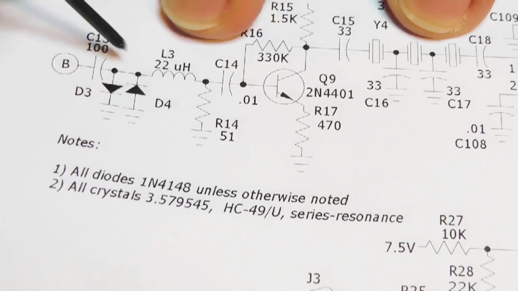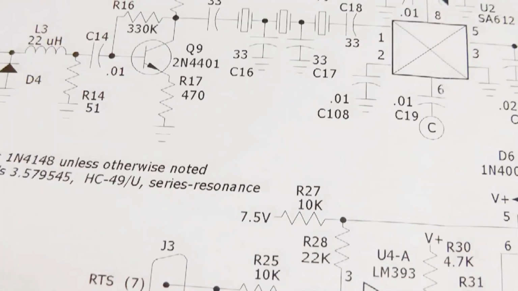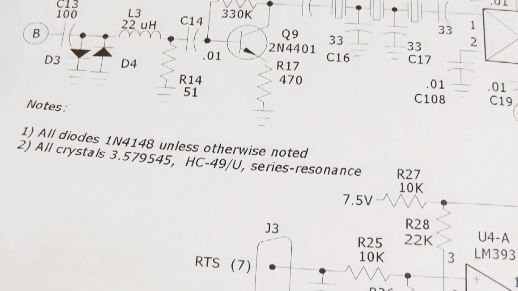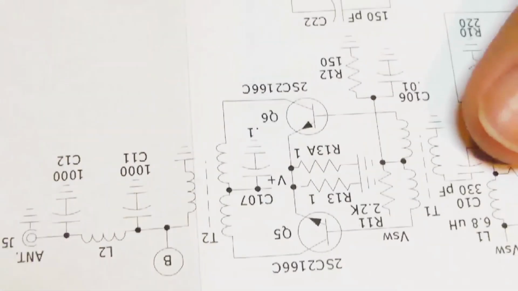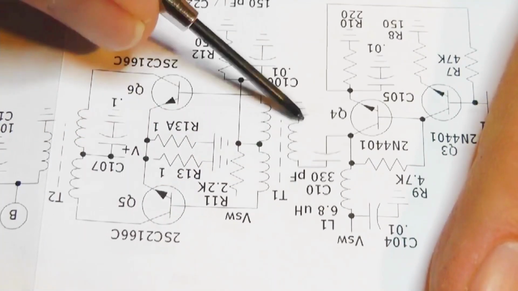There again is our little inductor, probably one of those toroids, and in other places there are all different kinds of things. So I'll just show this to you upside down because it's where the camera happens to be pointed, but you see the transformer here.